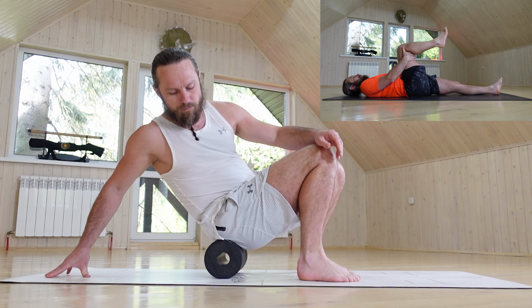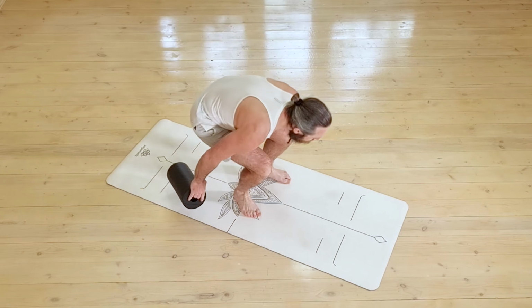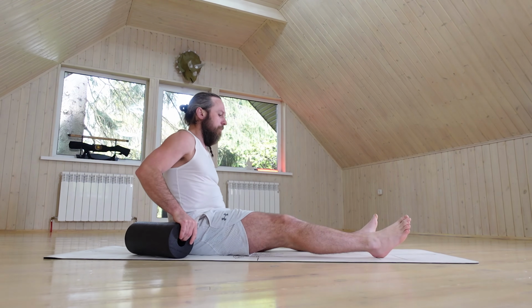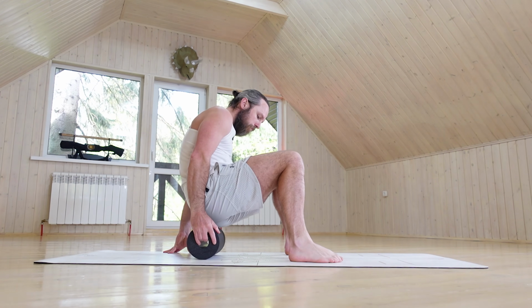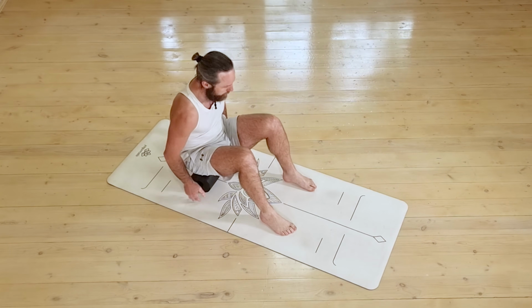You can independently get rid of trigger points in the gluteus maximus muscle through intensive mechanical impact followed by stretching of the muscle. You can apply mechanical impact on the trigger points using a large massage roller. Sit on the floor, bend your legs at the knees, and place the massage roller under the area of the gluteal muscles. Perform slow movements with your pelvis forward and backward.